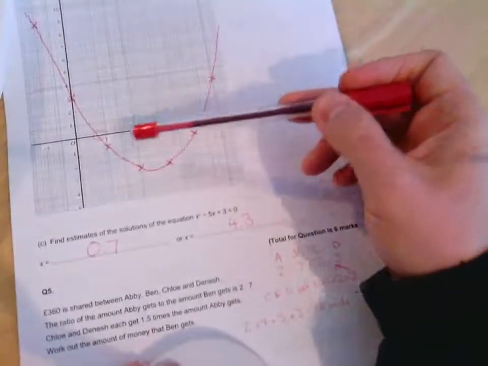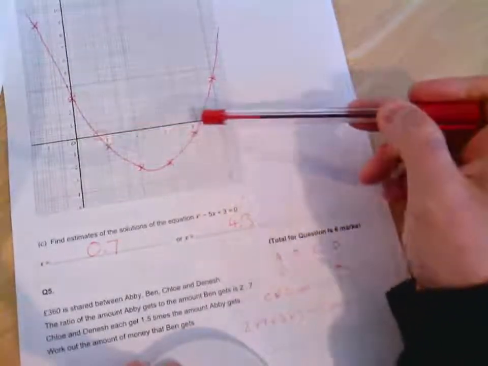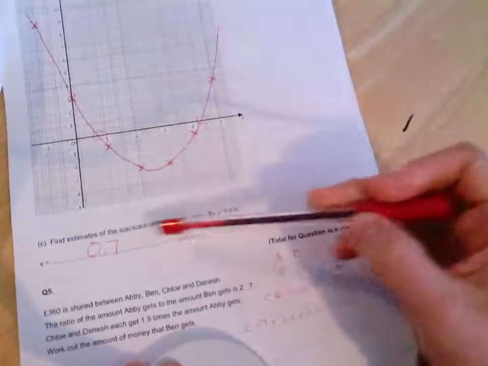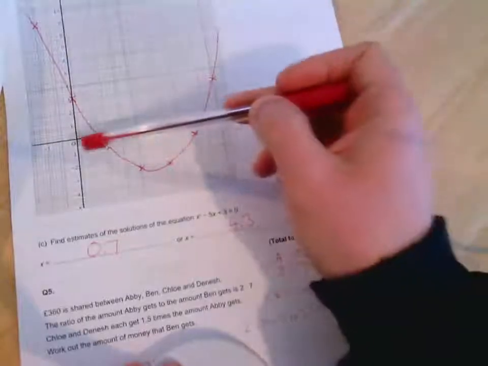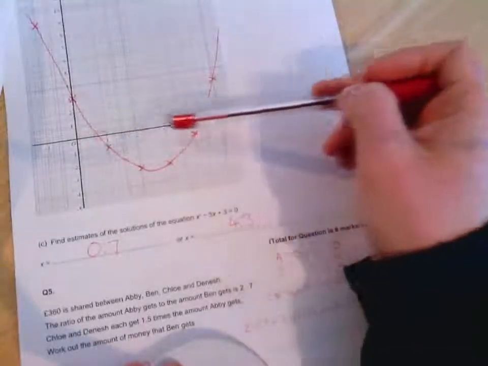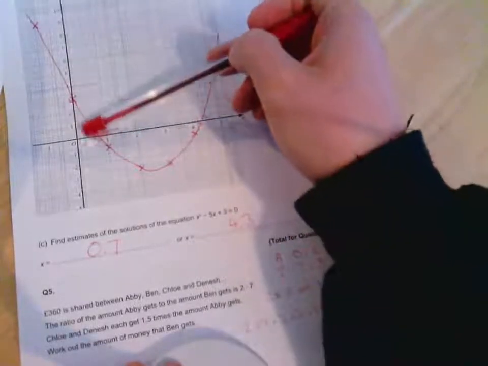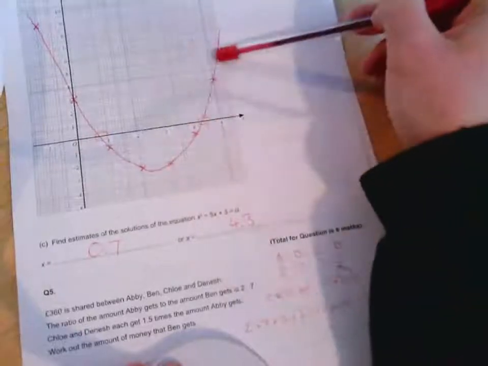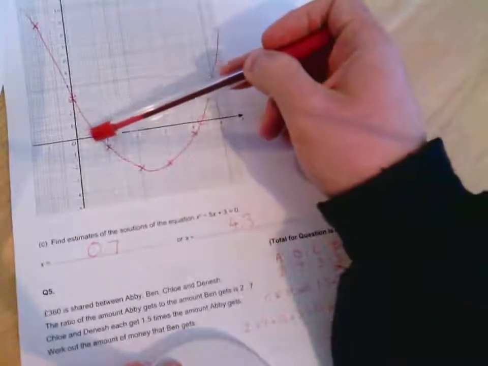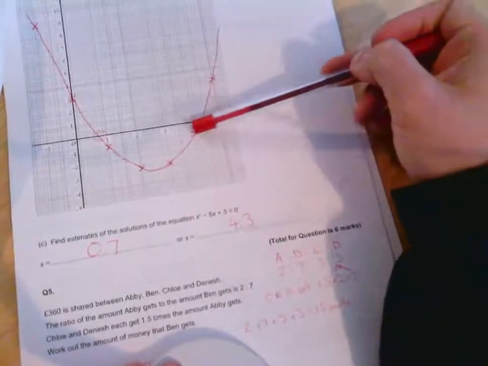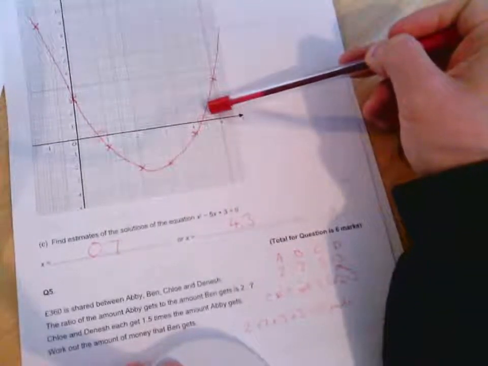For part C, you may be able to see I've faintly circled where it crosses the x-axis. That is because this equation is equal to 0 when it crosses my x-axis. So then I'm just trying to read where these two numbers are. Wherever yours is, as long as it's in the right shape, it will be allowed. So my answers, I got mine crossing at 0.7 here and 4.3 there. So that's allowed for that one.